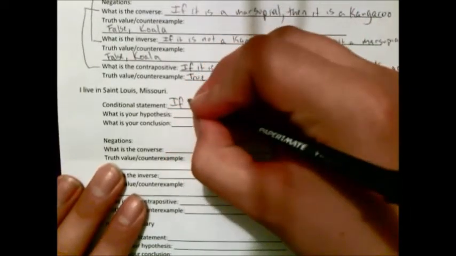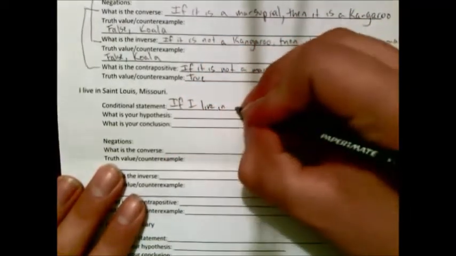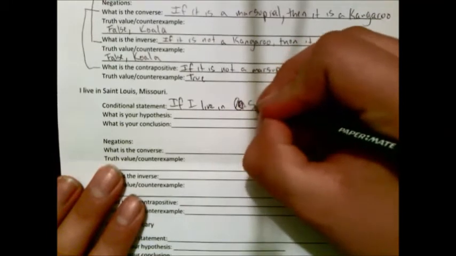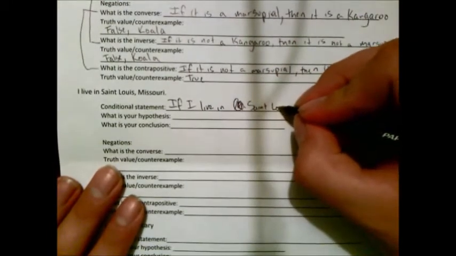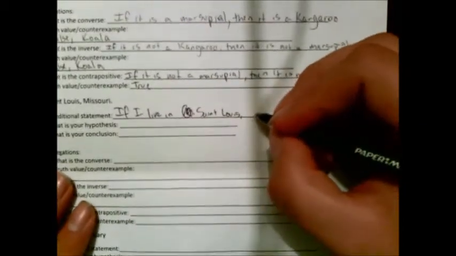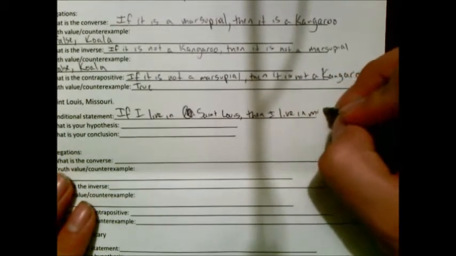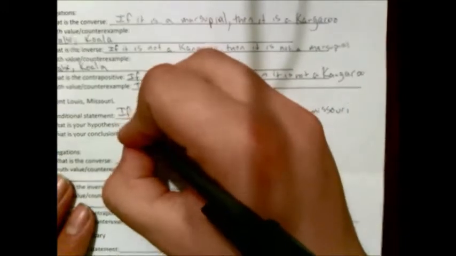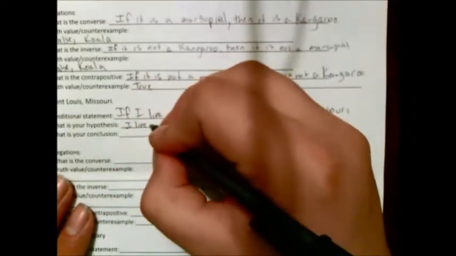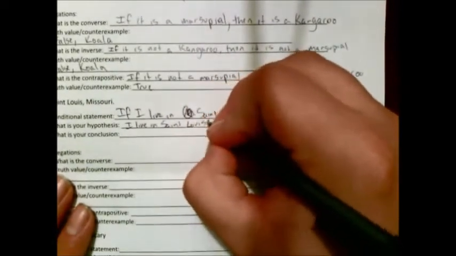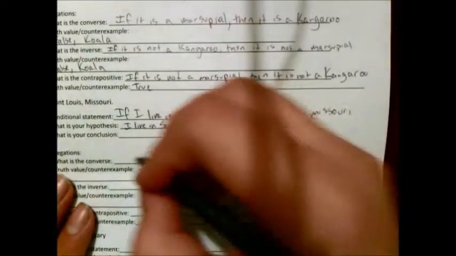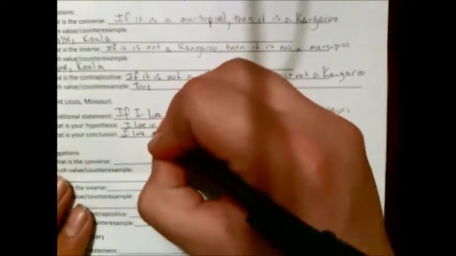If I live in St. Louis, then I live in Missouri. Alright, if I live in St. Louis, then I live in Missouri. Hypothesis, once again, thing that follows the if statement. I live in St. Louis. Conclusion, anything that follows the then statement. I live in Missouri.